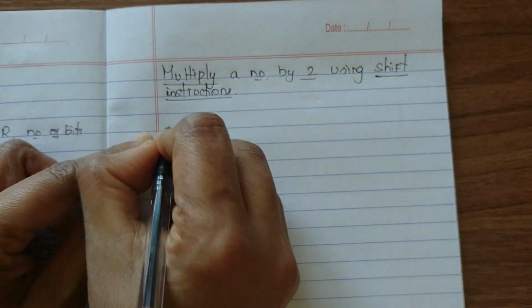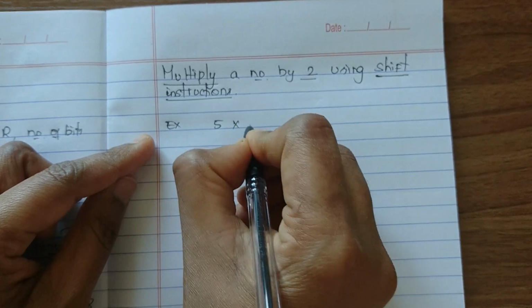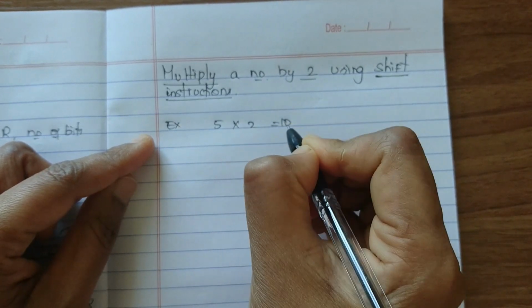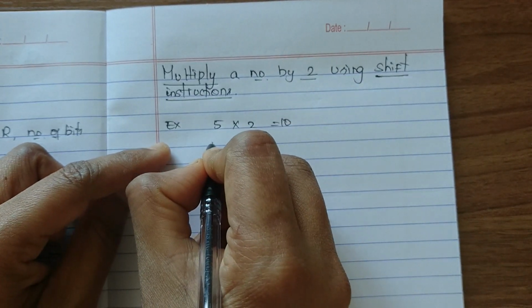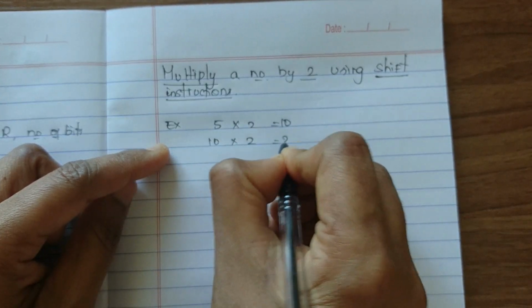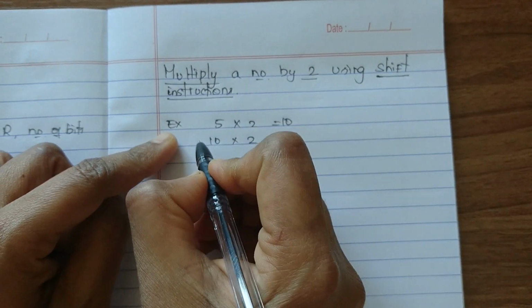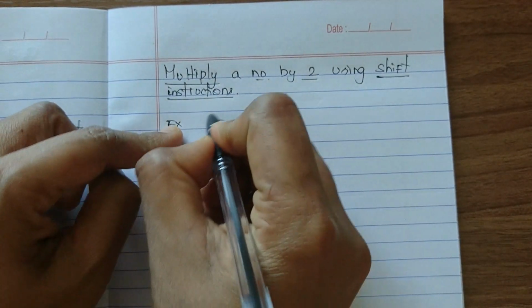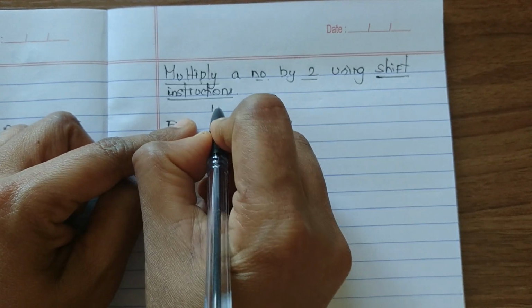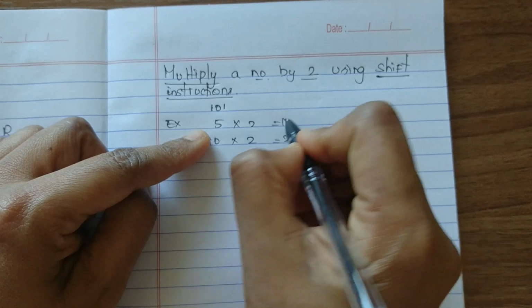Okay, let's look into a few examples. Let's assume you have a number 5. You multiply by 2, you get 10. Let's assume you have a number, let's say 10. When you multiply by 2, you get 20. So let's see the number in binary. When you have 5, it is 101. And when you multiply by 2, you get a 10.